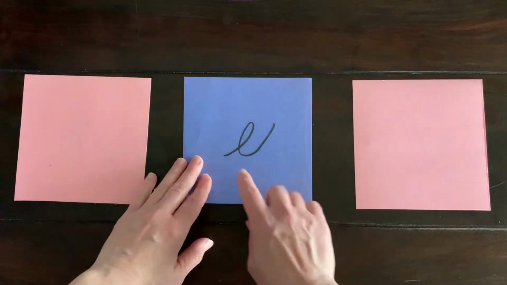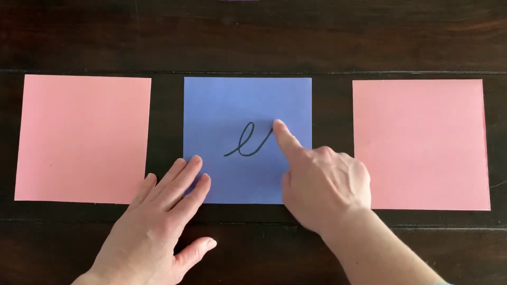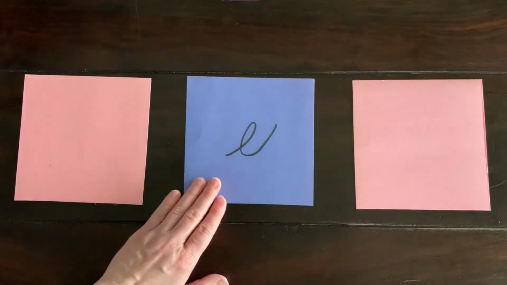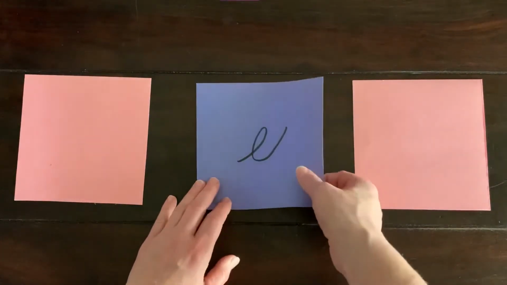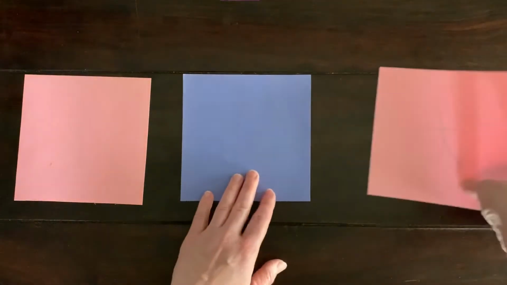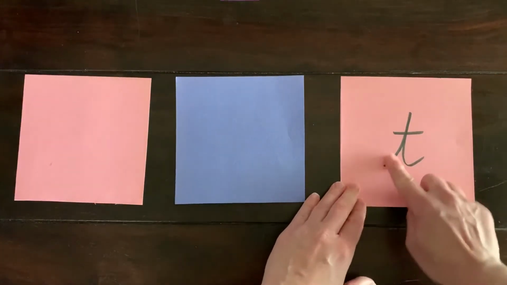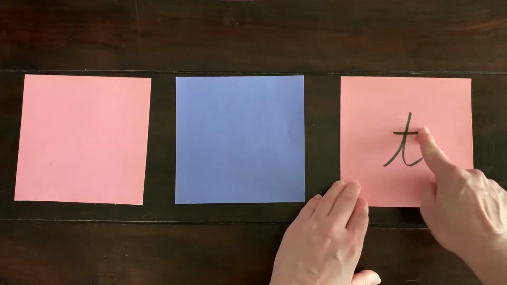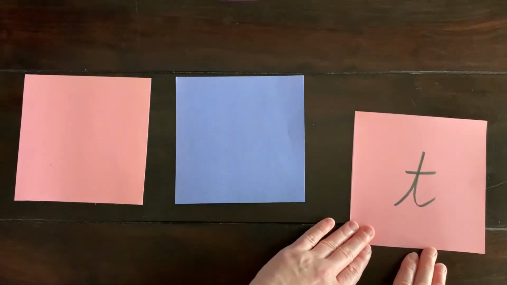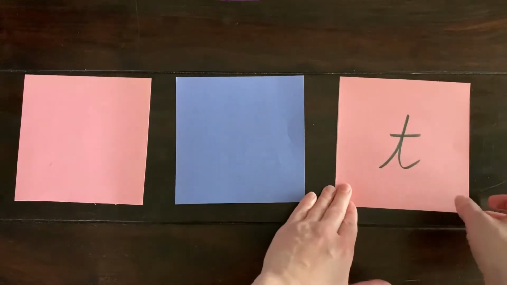This is an eh. Eh. Would you like to try? I invite the child to try, and then introduce the last item. This is a t. T. Would you like to trace? Can you make a t sound?